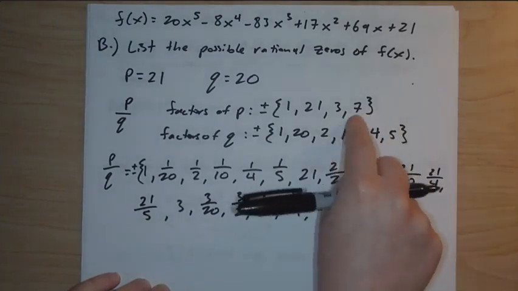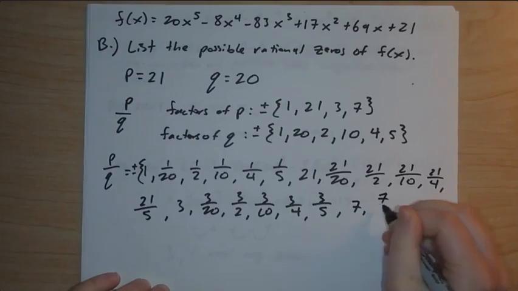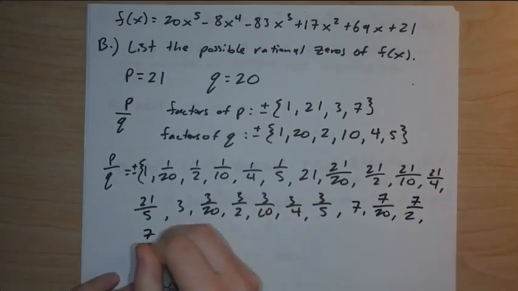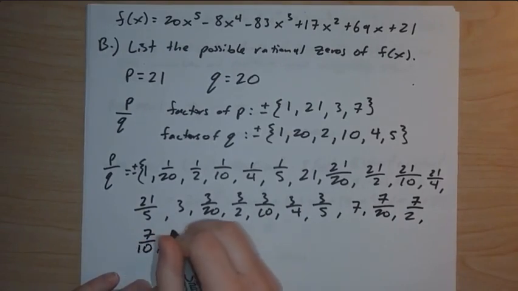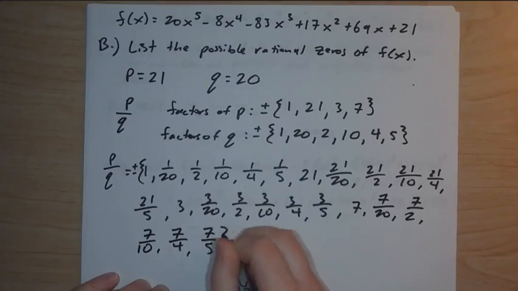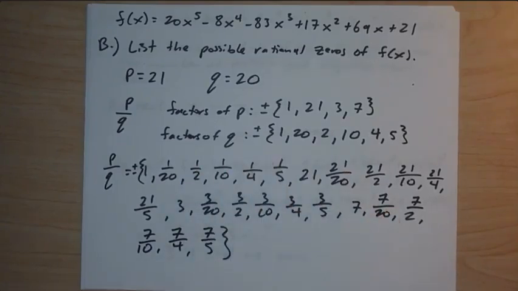And then we're going to do the same thing for 7. 7 over 1 is 7, 7 over 20, 7 over 2, 7 over 10, 7 over 4, and 7 over 5. So these are all the possible rational zeros of f of x, quite a lot. So, moving on to part C.